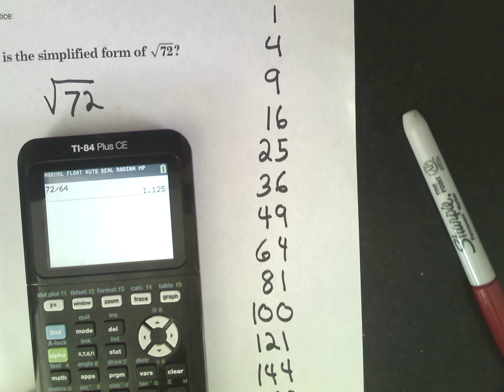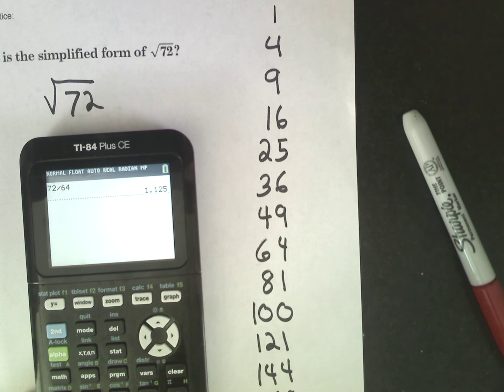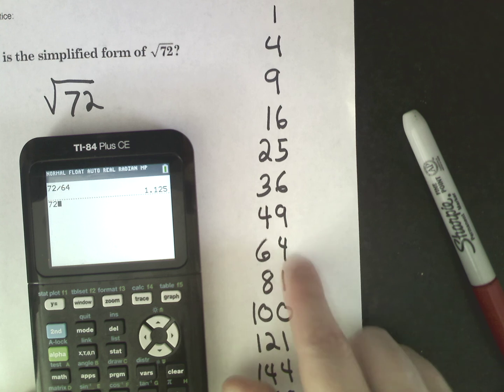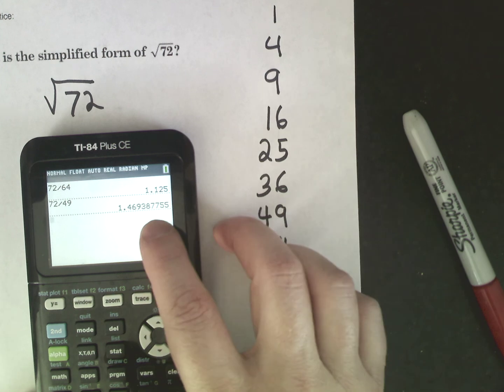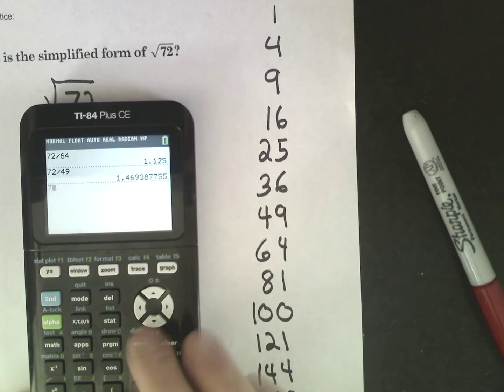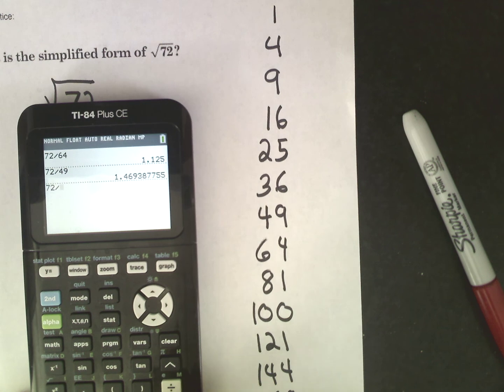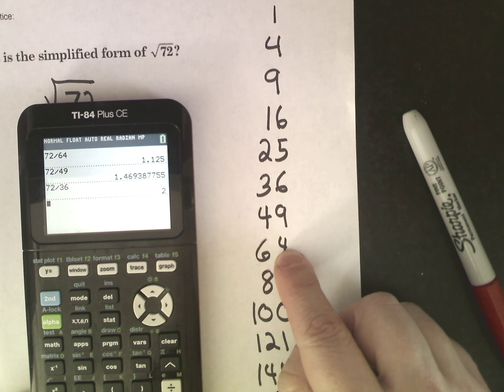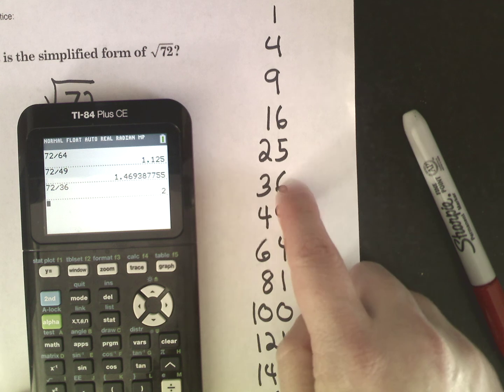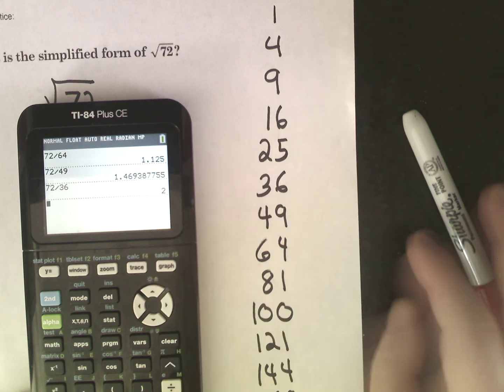Decimal, not good. Then I do 72 divided by the next number, 49. Decimal, not good. 72 divided by 36. So I'm just going through here.